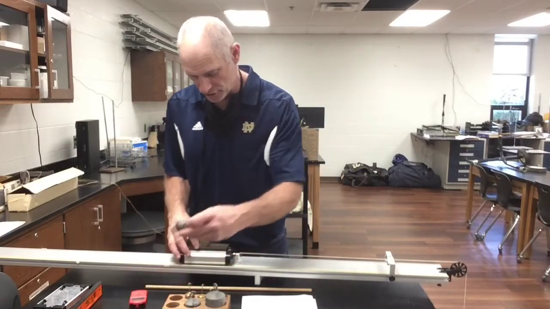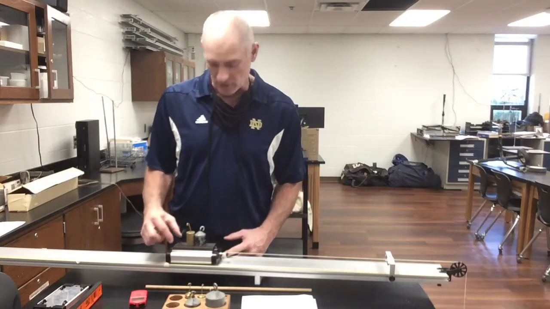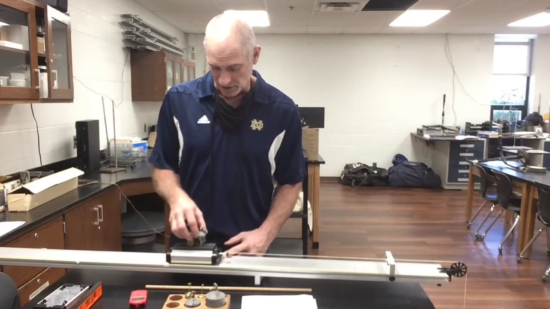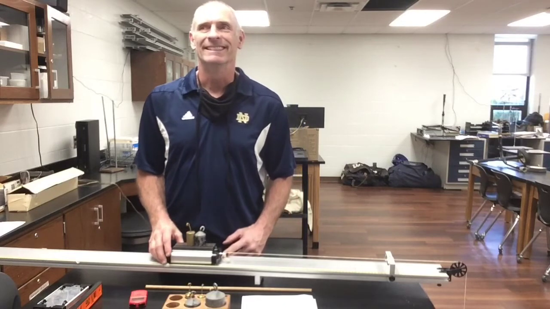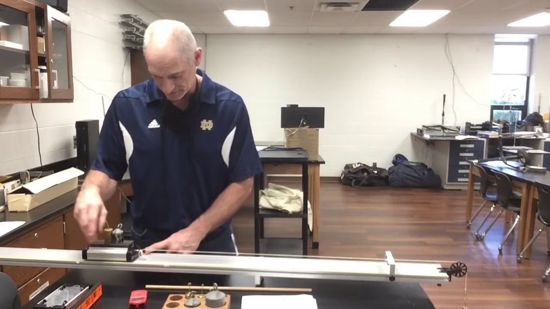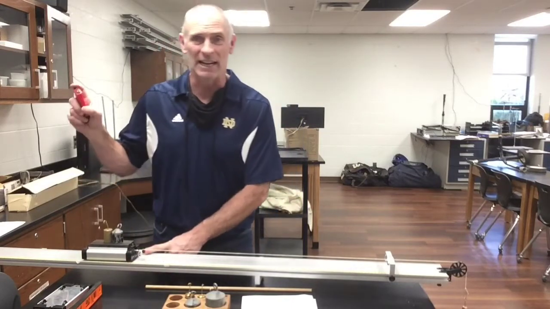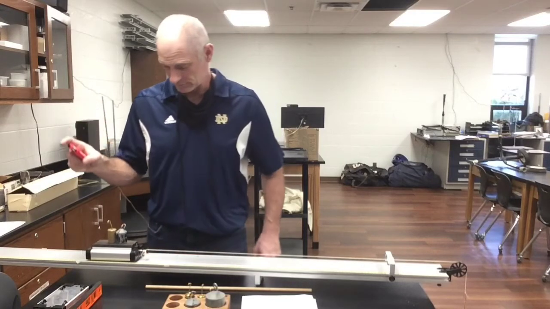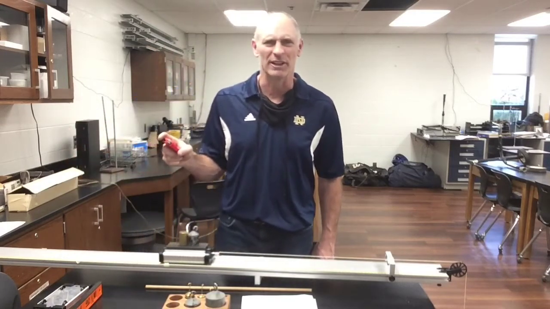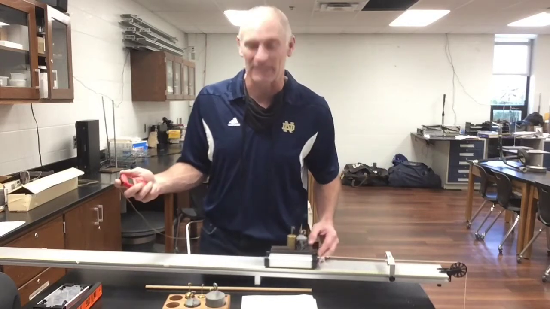Let's put another 200 on there. So we are at 500 plus the 2 bars is 1,500, plus the 400 is 1,900 grams. Still, the 20-gram mass is pulling it. Ready? Go. Look how slow it is. 4.679.